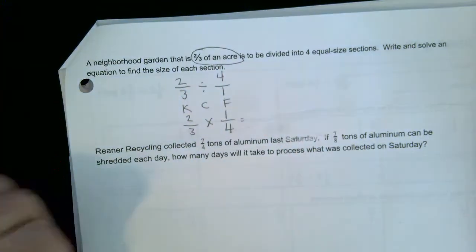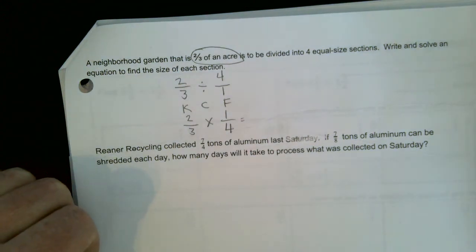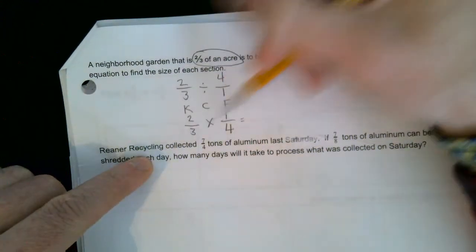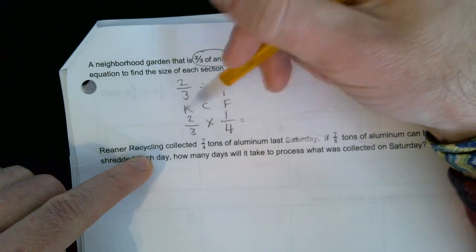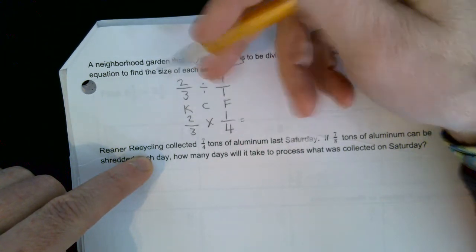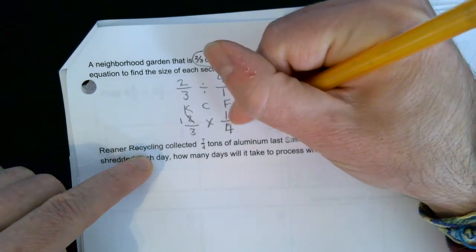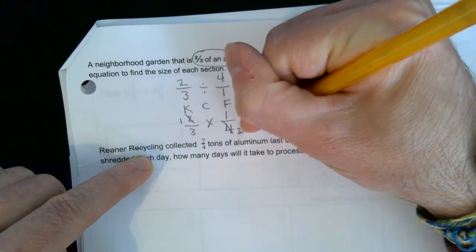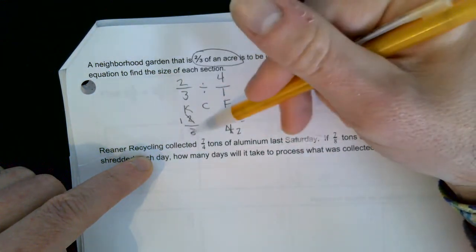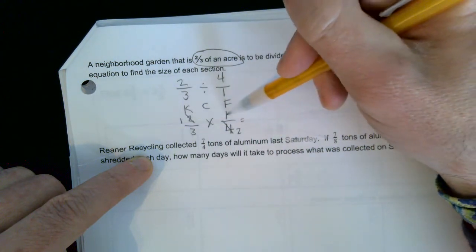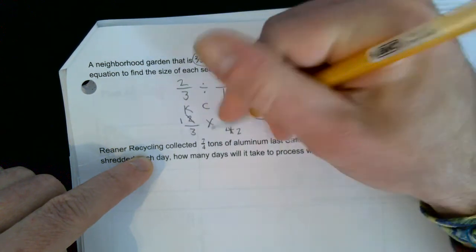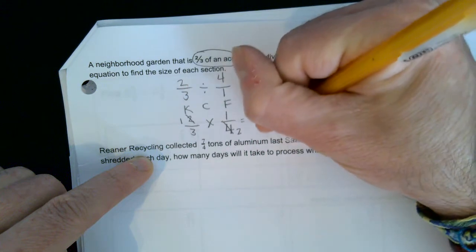At this point, we can do some simplification if possible. 3 and 1, we can do nothing with. 2 and 4, we can divide them both by 2. 2 divided by 2 is 1. 4 divided by 2 is 2. So we get 1 times 1 is 1. 3 times 2 is 6.